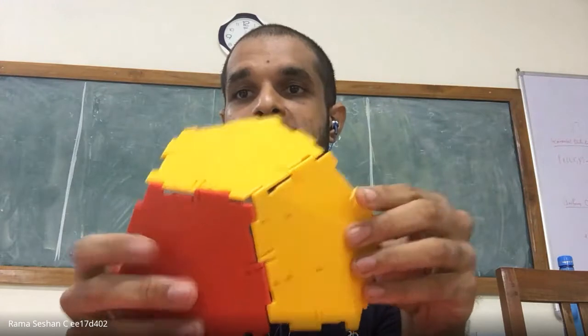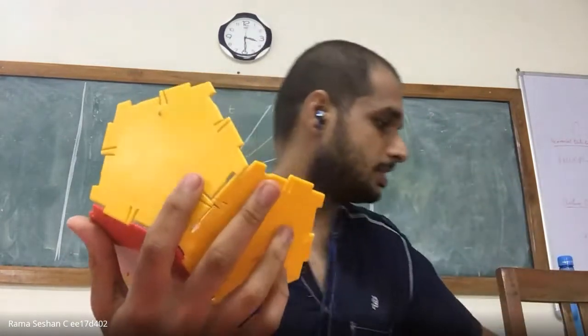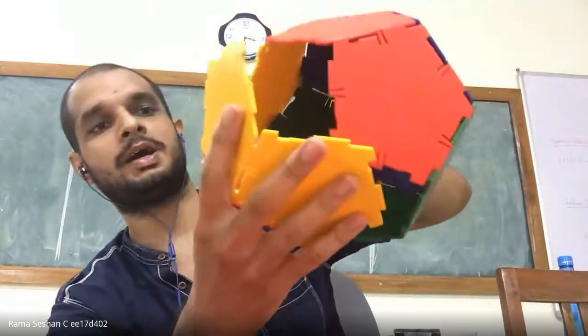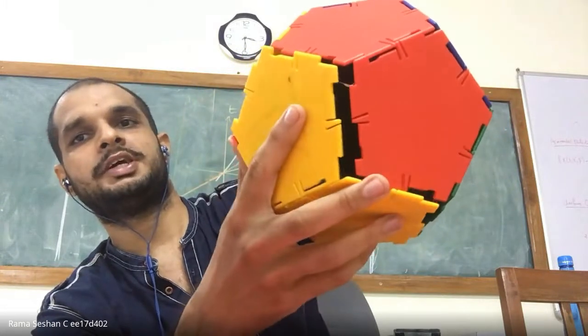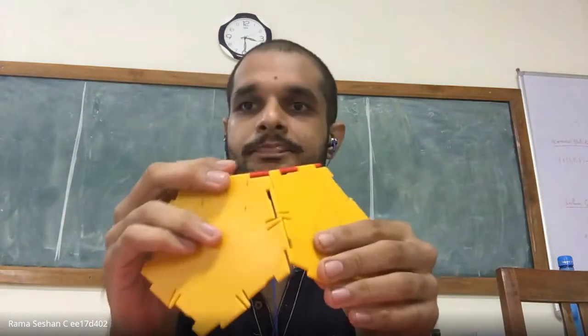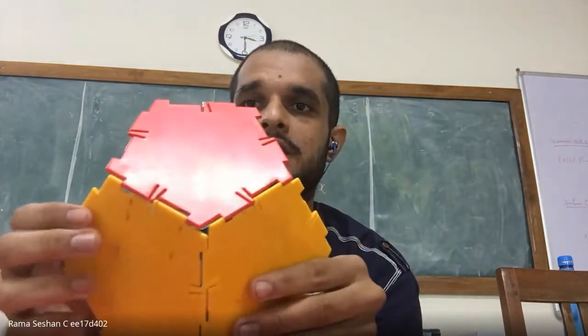Correct. I take away three faces now, which meet at a vertex. Can you see this? This vertex should have been sitting as a part of the polyhedron, but I have forcibly taken it. Can you see this vertex?